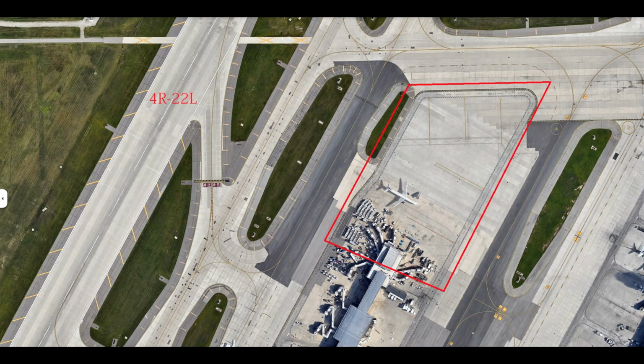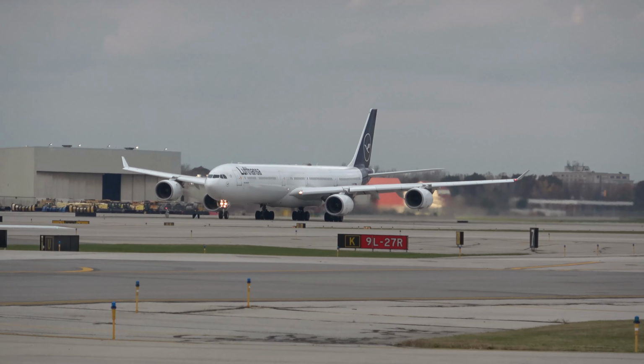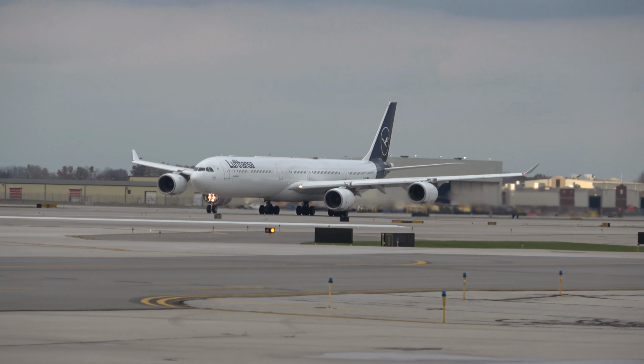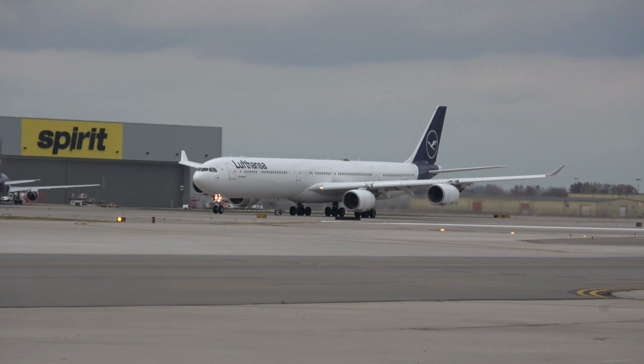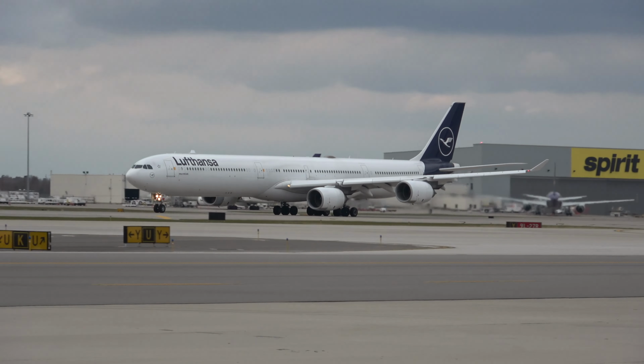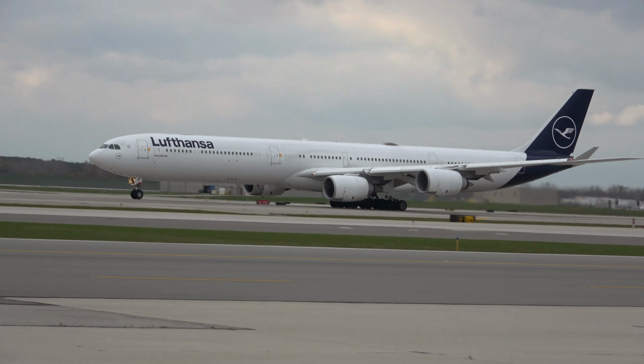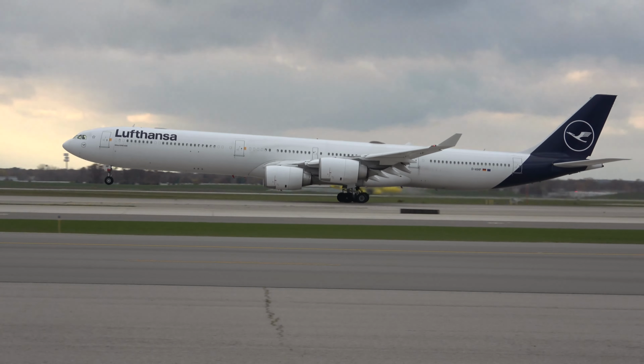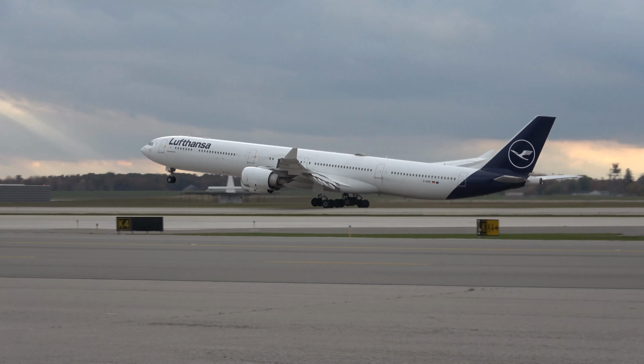This used to be the very end of the C terminal and a taxiway, but they eventually paved it and turned it into a parking pad, which is off taxiway Uniform, which is why it is known as the UPAD. This spot is pretty good for departures for 4 right and 2 left. And like I said, this is where a lot of my heavy content comes from, because most of the heavies use 4 right or 2 left.